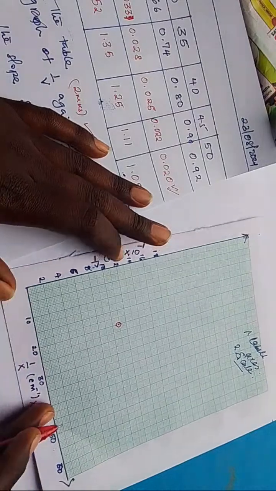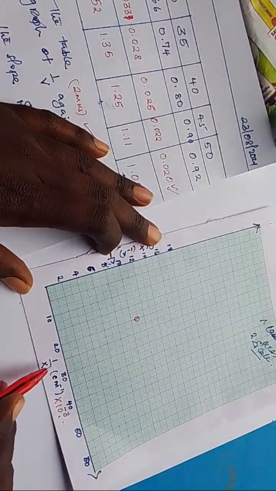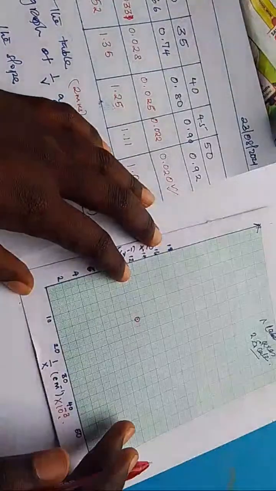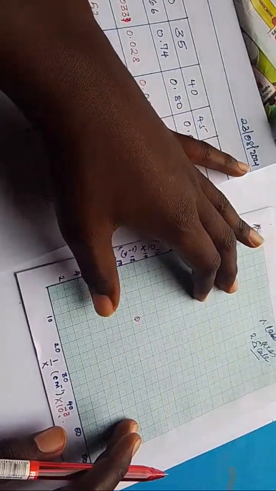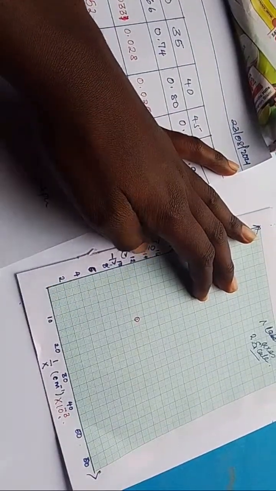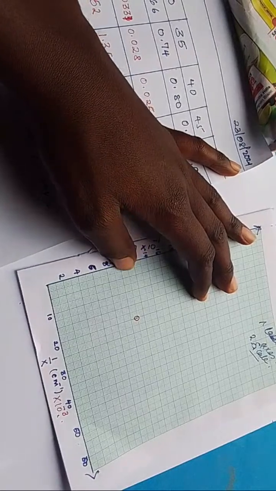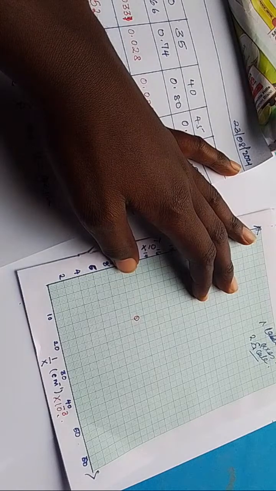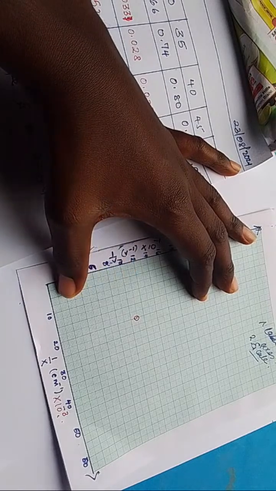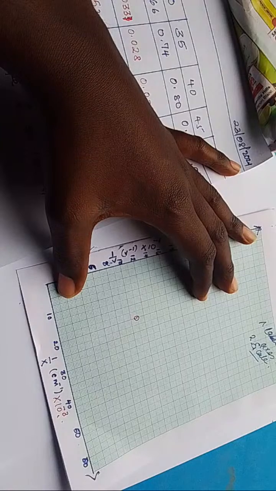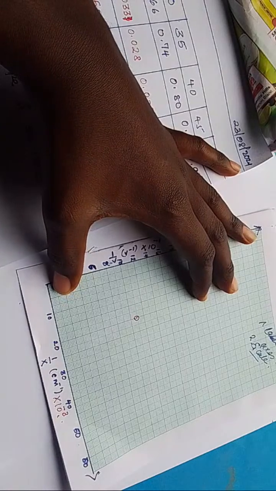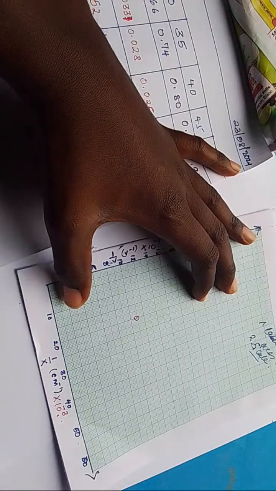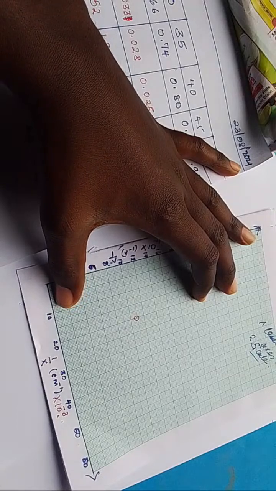Therefore, on the y-axis, what does one small square represent? It is given 10. So we are having 10, they are representing 5.